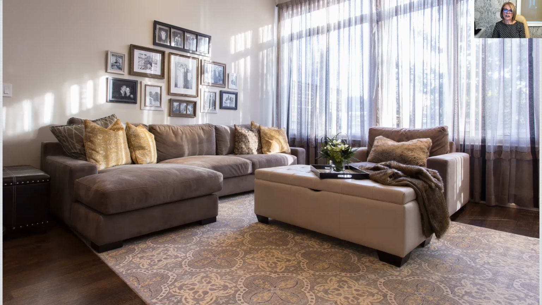I always like to do the bigger pieces in the darker colors because it just grounds it more. So in this carpet, we picked that beautiful kind of a mink color in a velvet. And then I did a leather storage ottoman in an ivory, and then popped some gold from the carpet in pillows with a little bit of the soft blues as well.